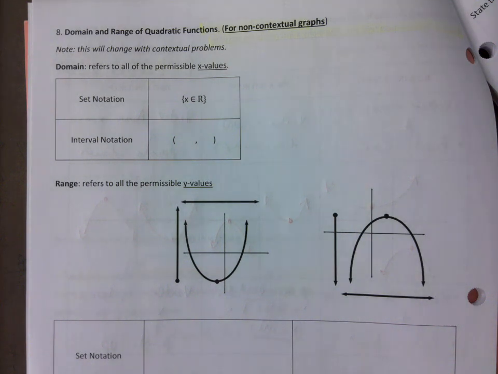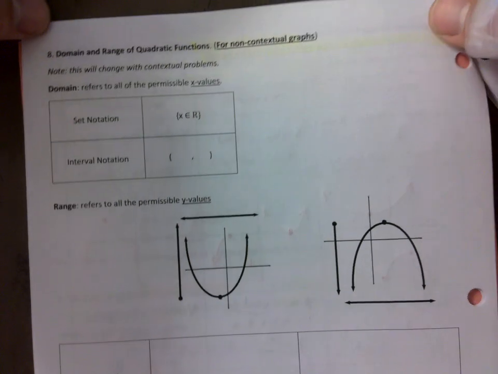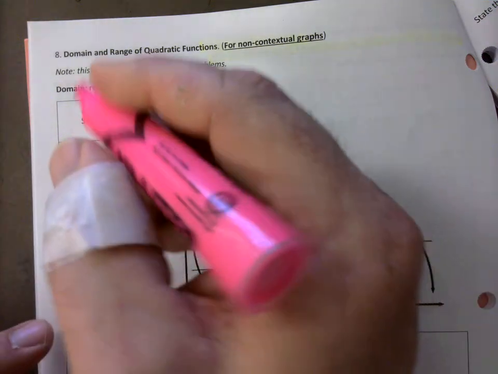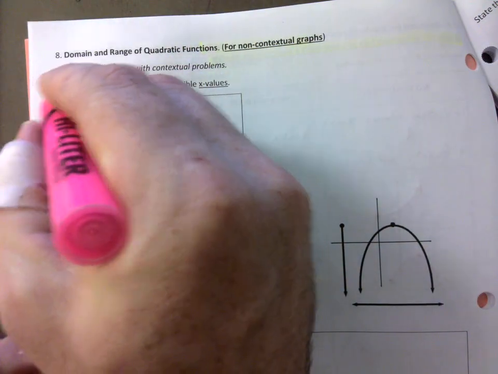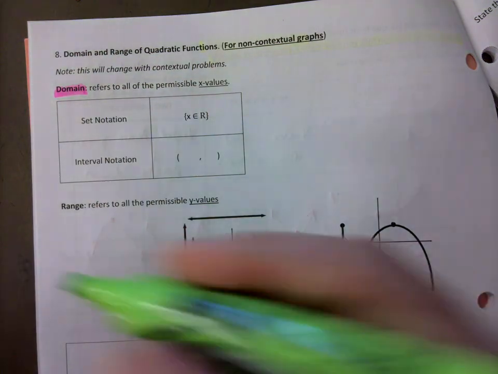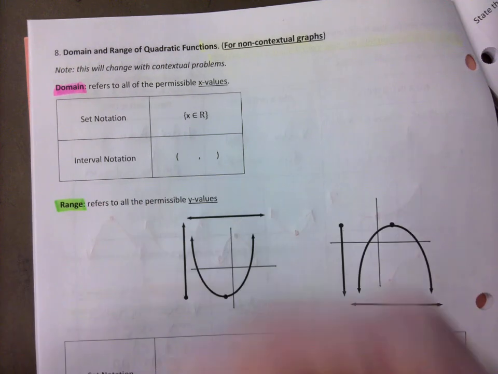Grab two different highlighters. I'm going to try to make domain and range a bit more fun. I think you're going to be okay. It's not going away. It's coming back next year, okay? So you need to know your domain and range. So here we go. For domain, I'm going to use pink, and I'm going to use green for range, okay? That's how I'm going to separate it.